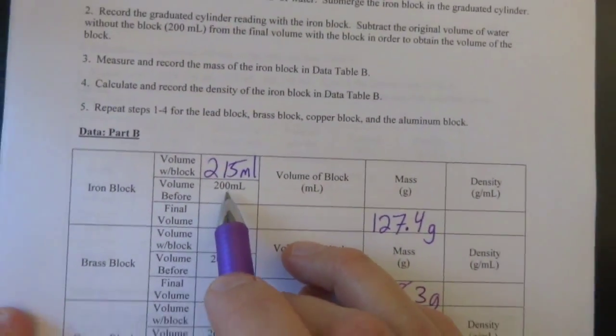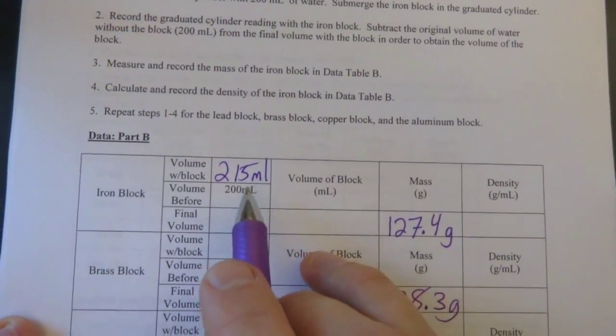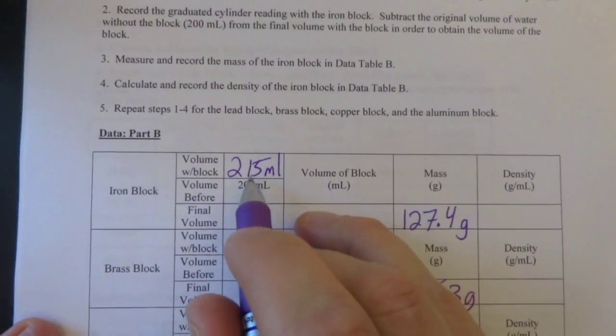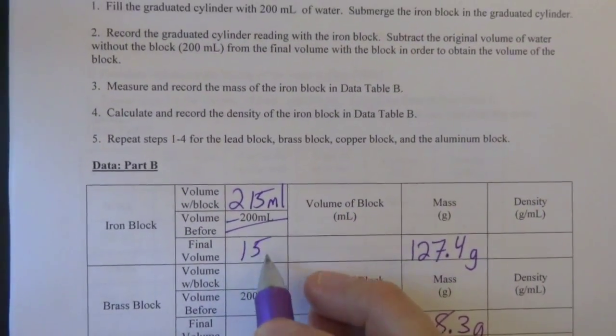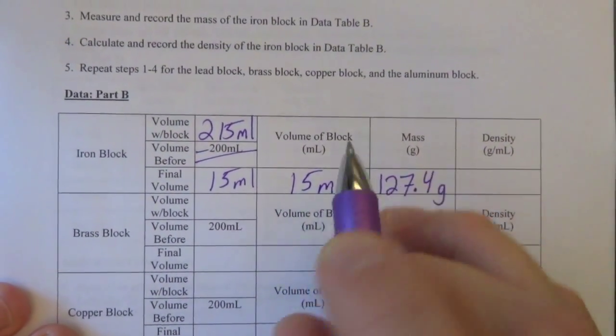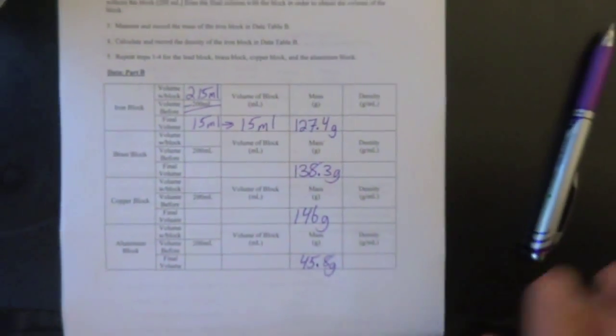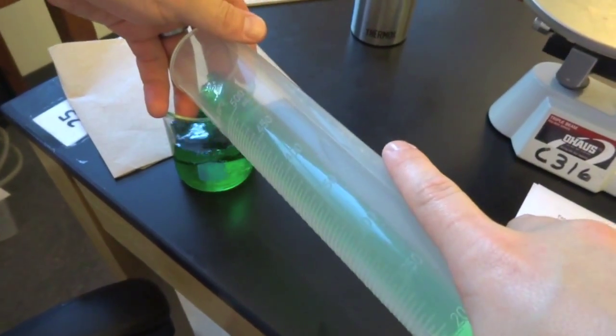Well, I don't need to know how much the water is. I just need to know how much the block made the water move up in the graduated cylinder. So I'm going to subtract this. 215 milliliters minus the 200 gives me a volume of 15 milliliters. So in this case, I can just write this number right over here. Translates directly over. All right, that's the iron block.